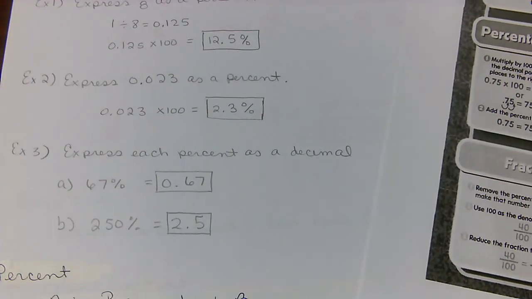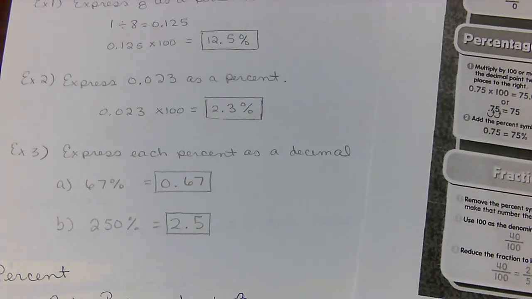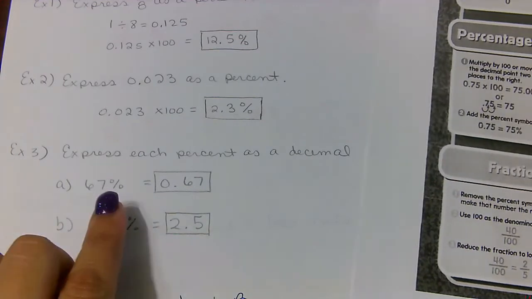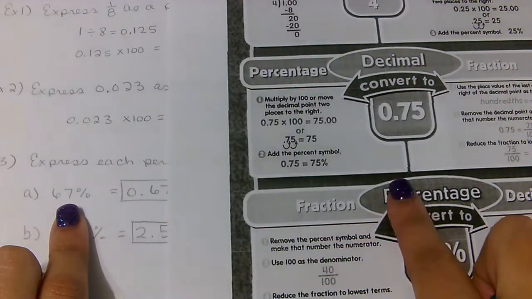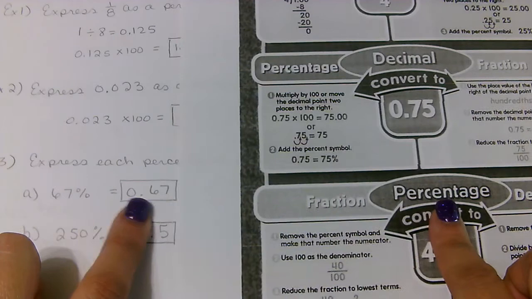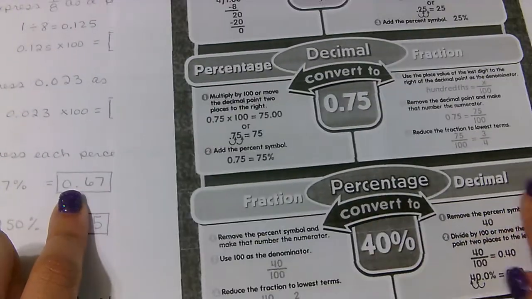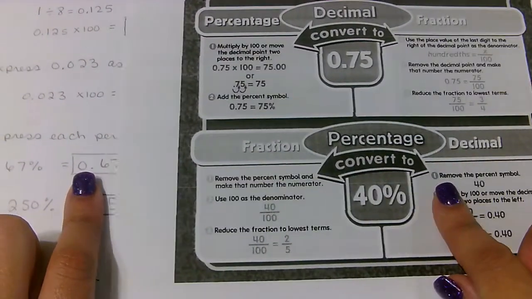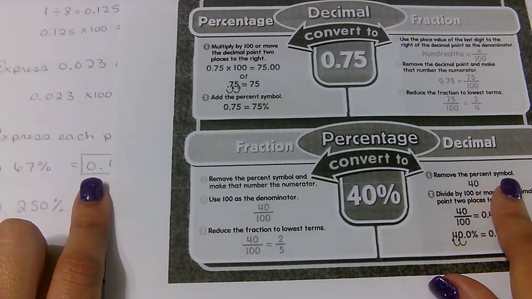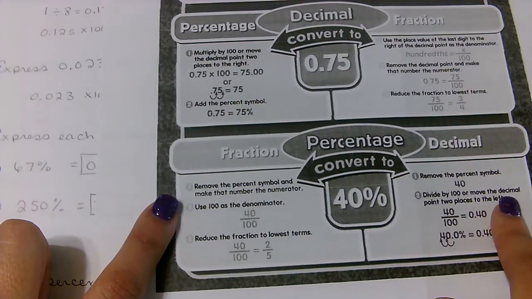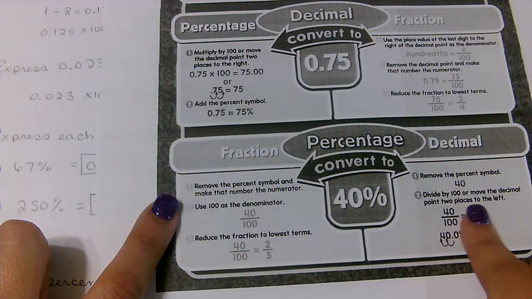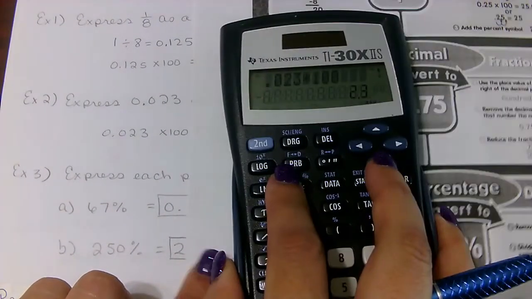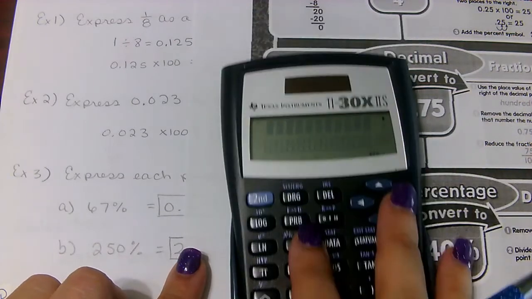Example 3 says to express this percentage as a decimal. So here I'm given a percentage, which is this one here, and I want to convert it to a decimal. Okay. According to the rules, it says remove the percent symbol and then divide by 100, or move the decimal 2 places to the left. Well, when you're using this calculator, it's a little bit easier.